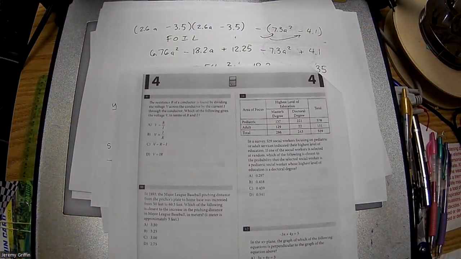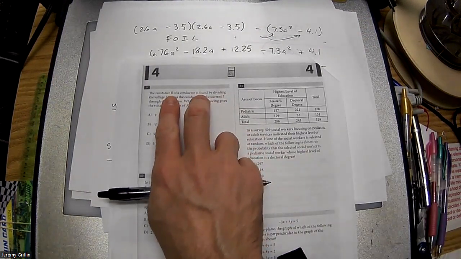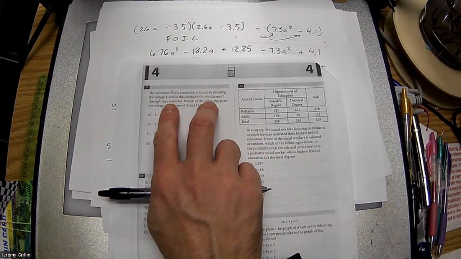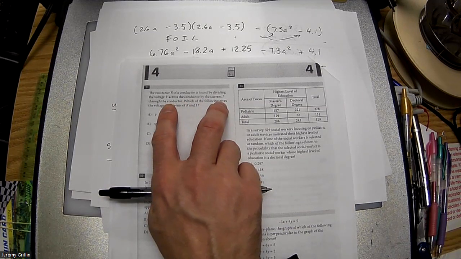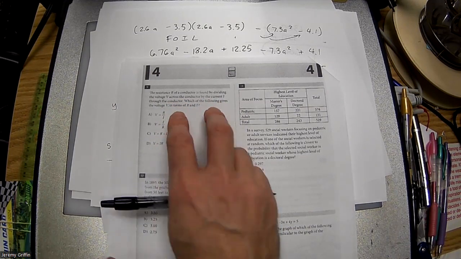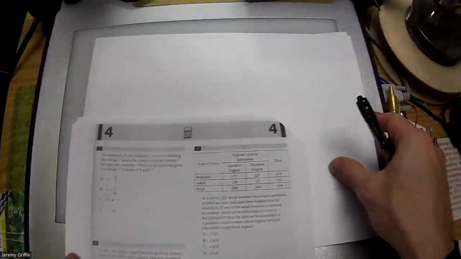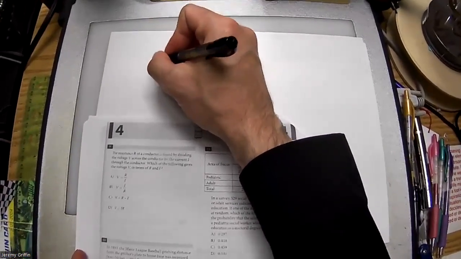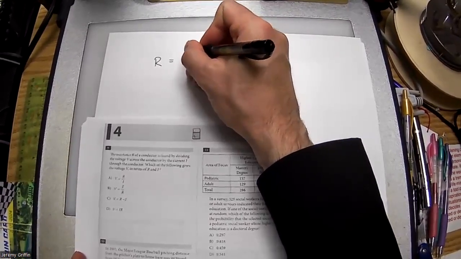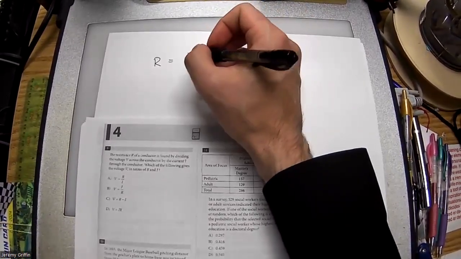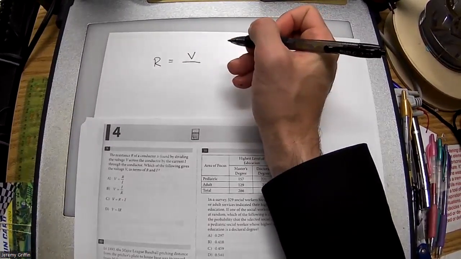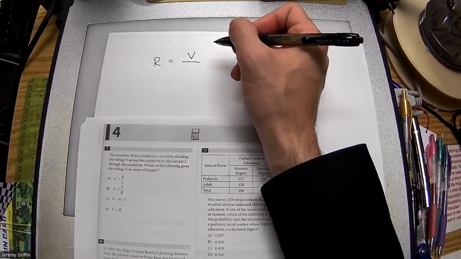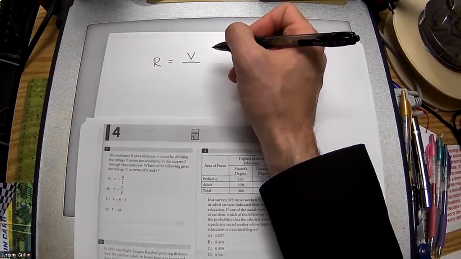Number 9. Resistance R in a conductor is found by dividing voltage V across the current I through the conductor. Which of the following gives voltage in terms of resistance R and current I? Okay, this is a physics question. You guys are going to see this in this class in a few weeks. We're going to do some electric circuits. We're going to use the exact same symbols. So they're telling you right here, resistance R, you can find by dividing voltage V. In physics, we'll call that a voltage drop, like a voltage change rate. Do you guys know how many volts are in a AA battery? Yeah, 1.5. You guys know that.